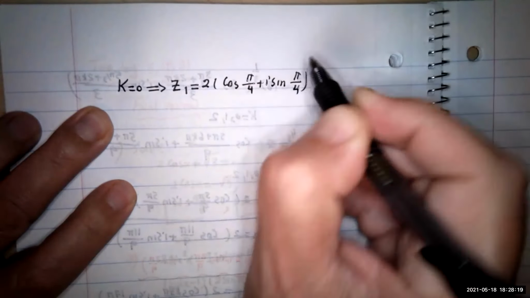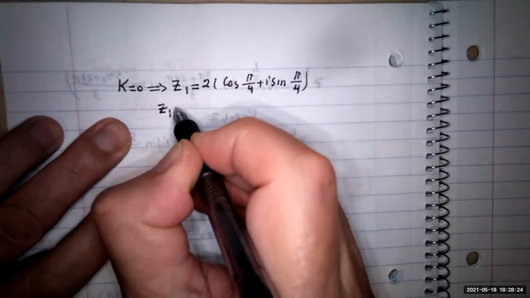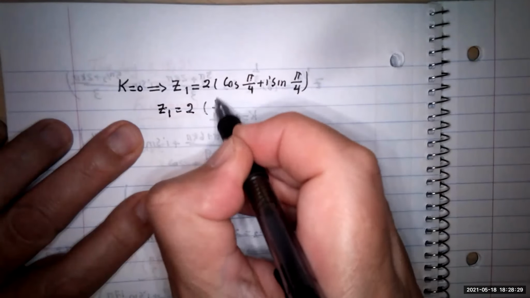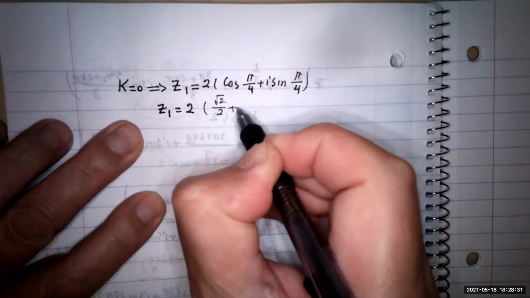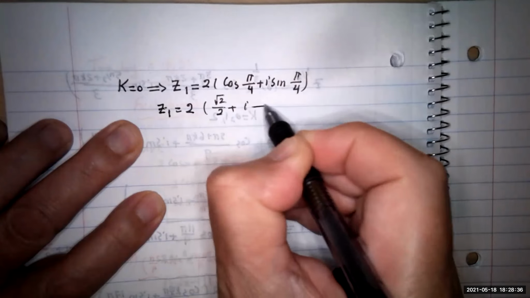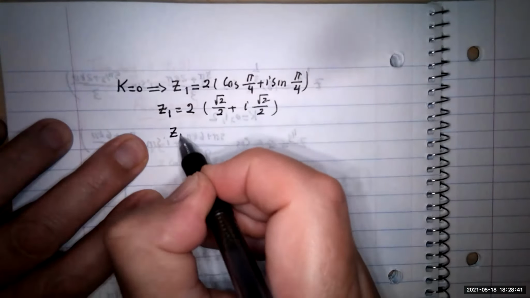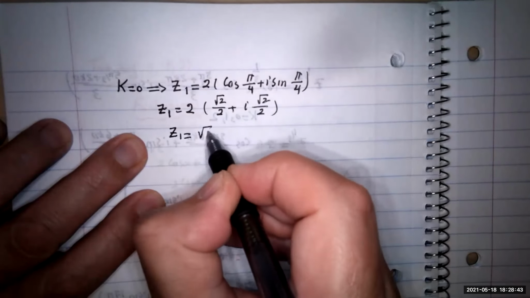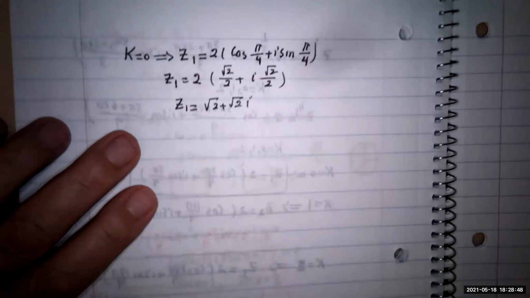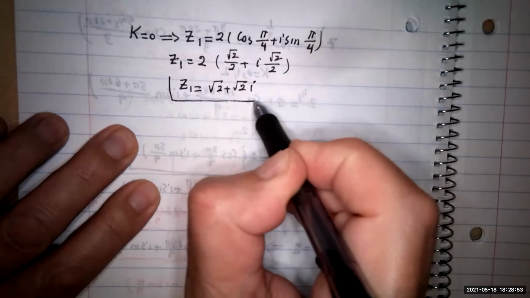Since it's a familiar one, we are going to use the table. Don't use your calculator. It must be an exact value. Cosine of pi/4 is radical 2 over 2, and this is going to be plus i radical 2 over 2. Multiply the 2 inside. So z1 is going to be radical 2 plus radical 2 i. So this is going to be the first solution. Any question?